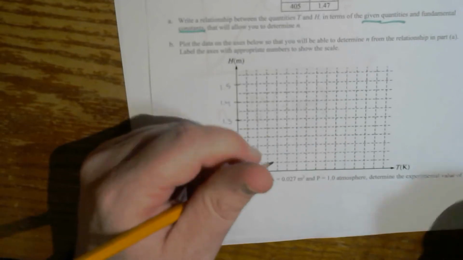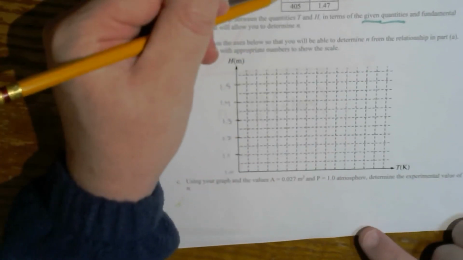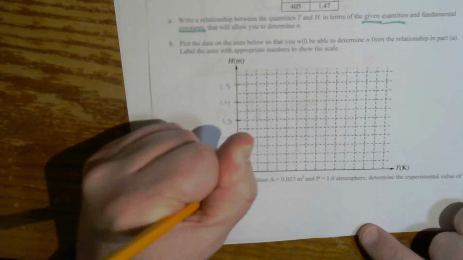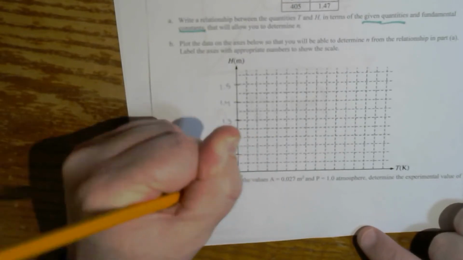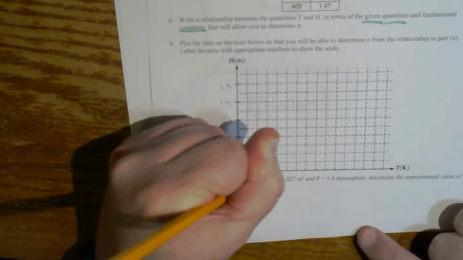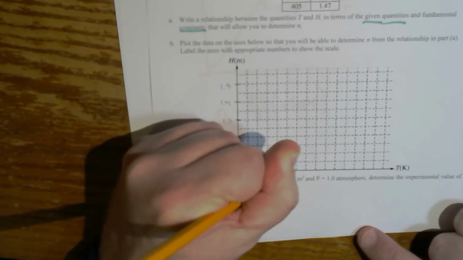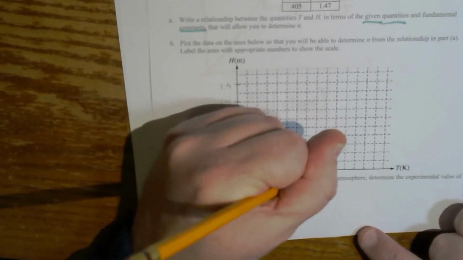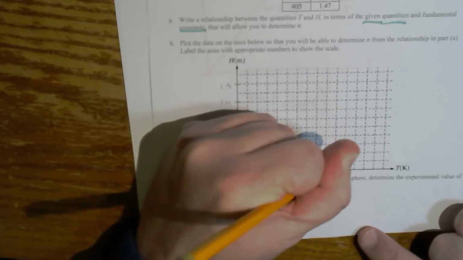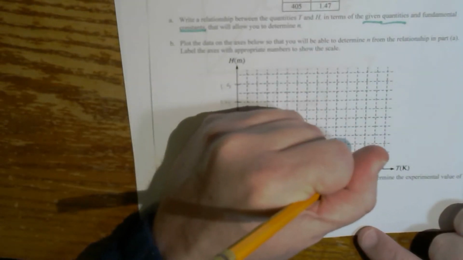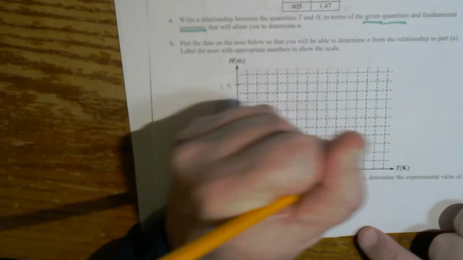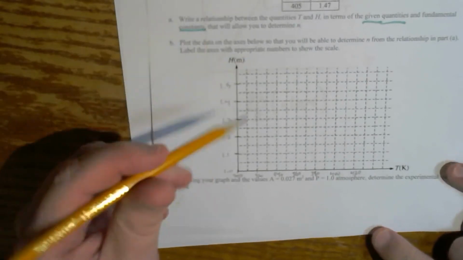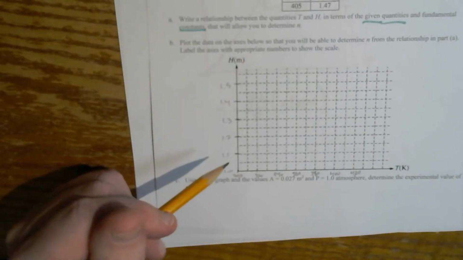And on the horizontal axis, you can do something similar in terms of the temperature. So you could say, let's say we start at 300, then go over here to 320, 340, 360, 380, 400, and I guess 420 would be the most. And guys, notice how I'm trying to use up as much of these axes as possible. That's generally what you want to try to do.